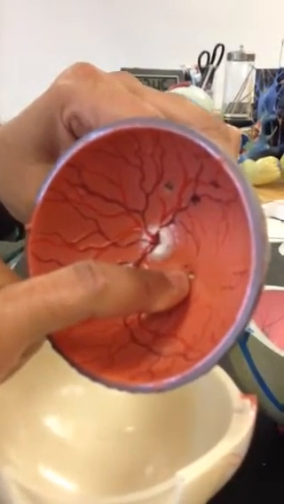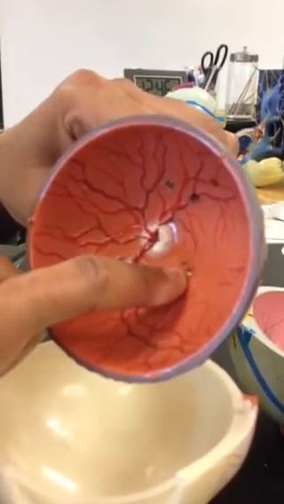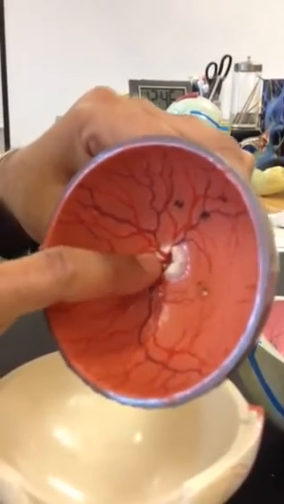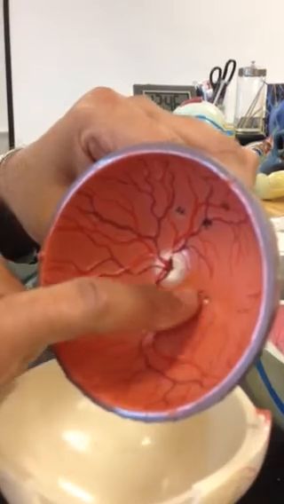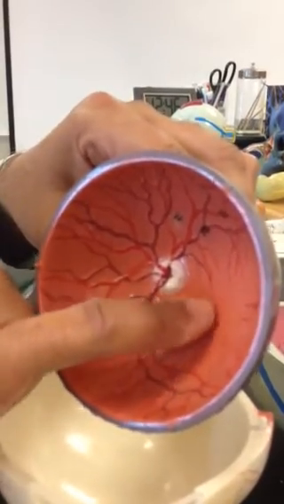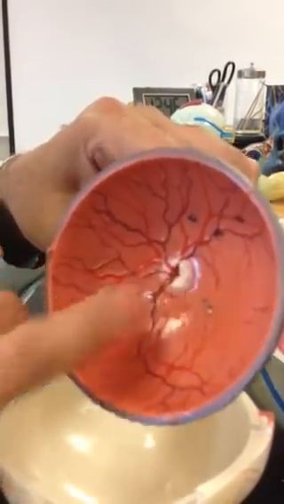So that's the central focal point where you get the clearest vision. So your nerve endings go there, they convert the light signals into electric signals and pass them to the brain for it to process.